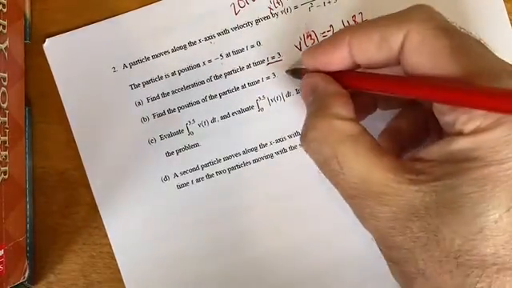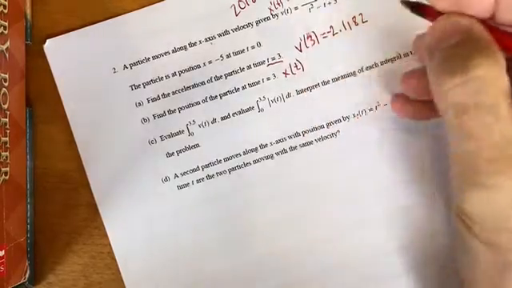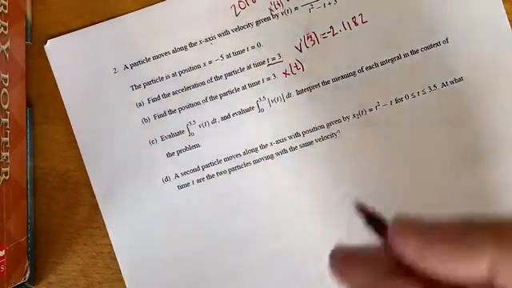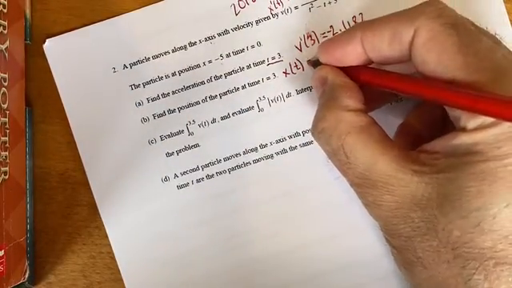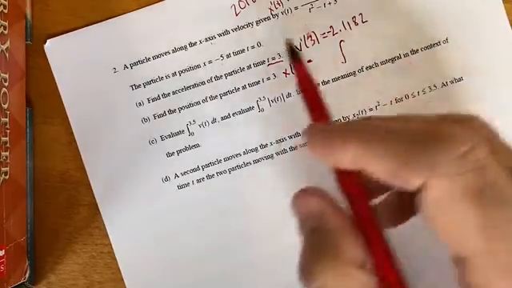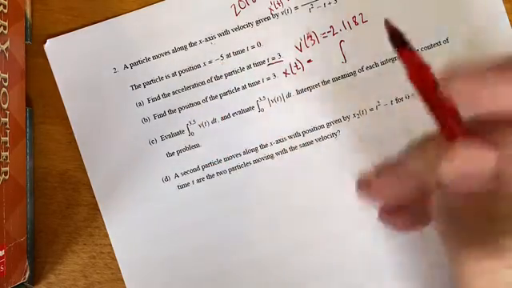We've done problems like that. Now I'd like to come up with a position function and then use it to find the position. So the position function, we're going to define this as an integral, and we know that at time equals 0, the position is -5.